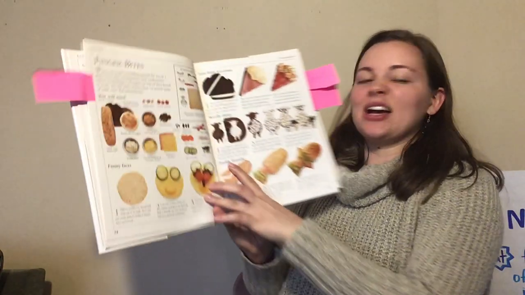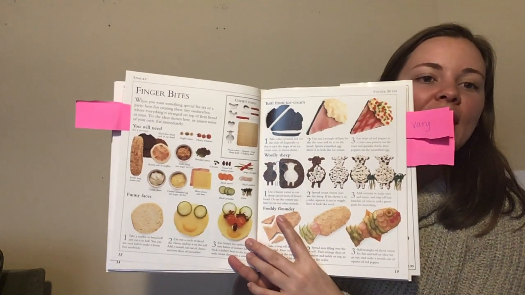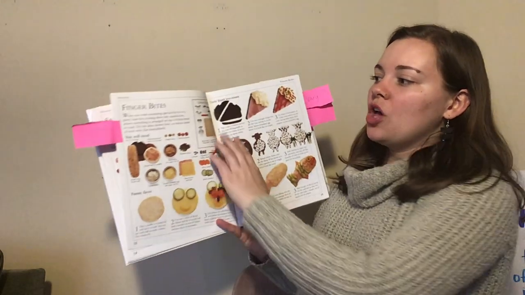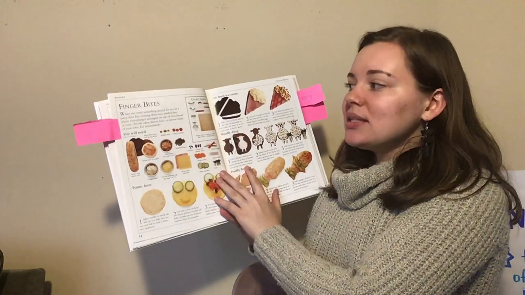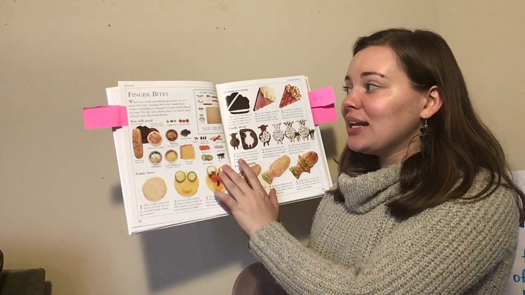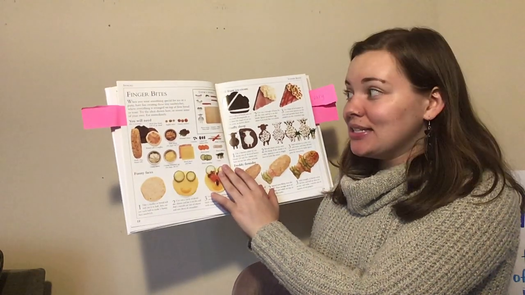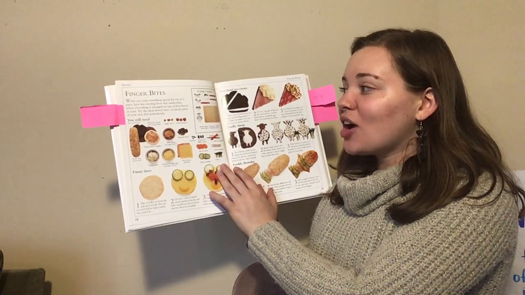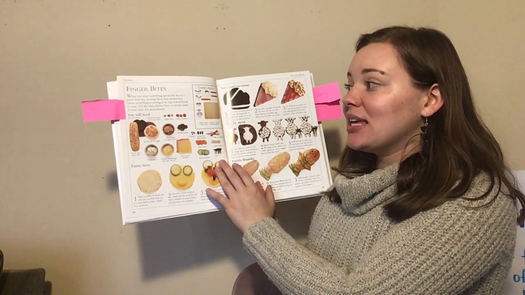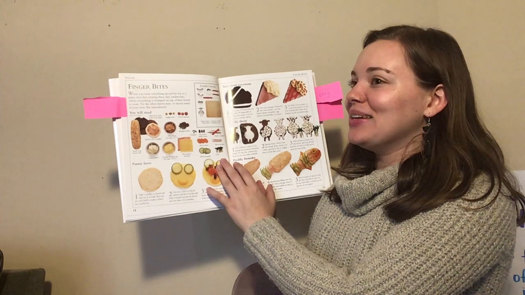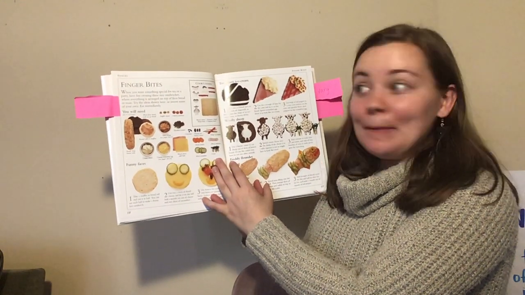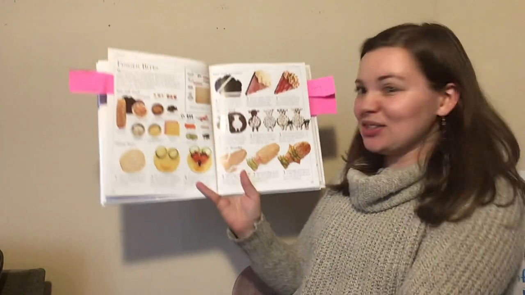Wow. This has got great photos for us to look at and help us picture what the food is going to look like at the end. Finger bites. When you want something special for tea or a party, have fun creating these tiny sandwiches where everything is arranged on top of firm bread or toast. Try the ideas shown here or invent some of your own. Eat immediately. Wow, this sounds really fun.